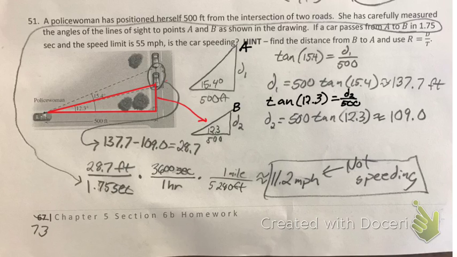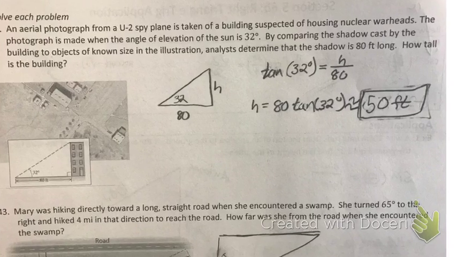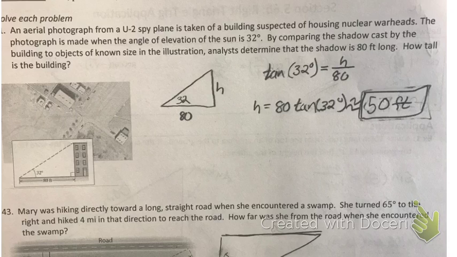How do you set it up to figure out that you need to get tan? I guess without the picture, it might be a little tougher. But I think our key words are, an aerial photograph of a U-2 spy plane, the photograph is made when the angle of elevation is 32 degrees. Angle of elevation is always the one looking up. So if I have a right triangle, I have 32 degrees here.